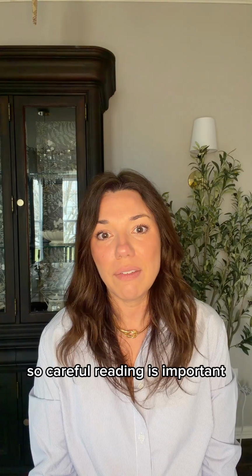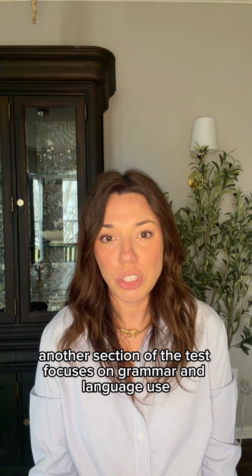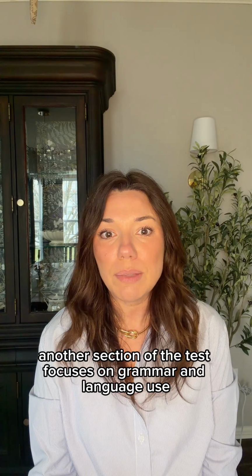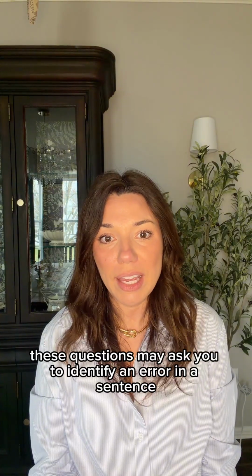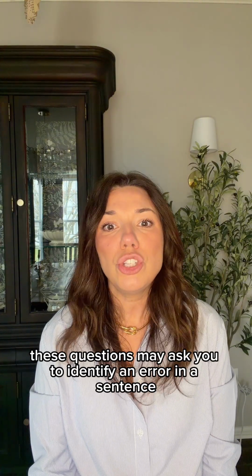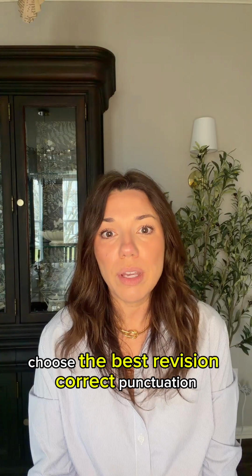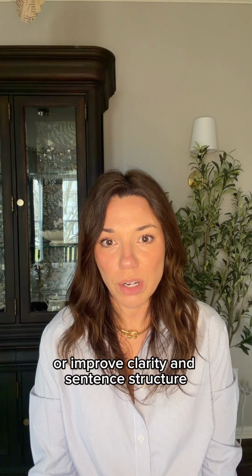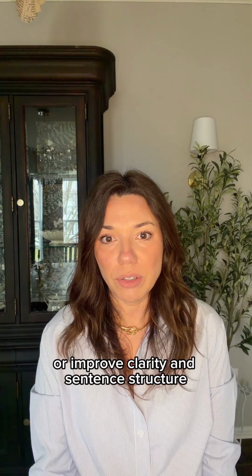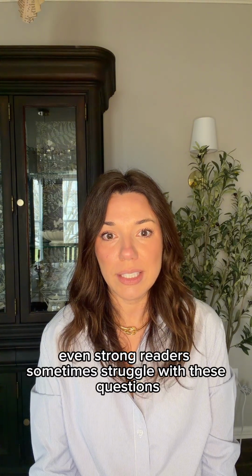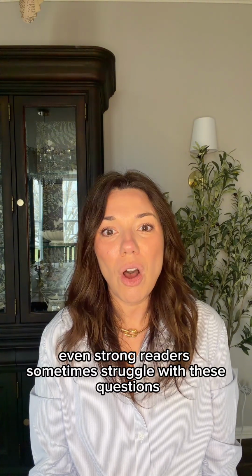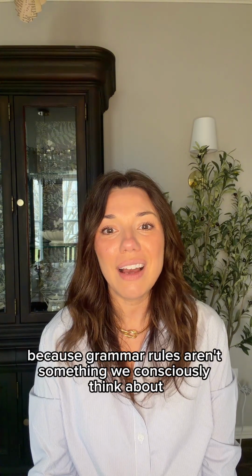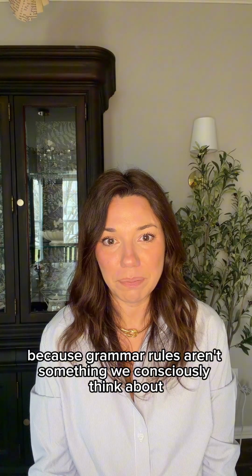Another section of the test focuses on grammar and language use. These questions may ask you to identify an error in a sentence, choose the best revision, correct punctuation, or improve clarity and sentence structure. Even strong readers sometimes struggle with these questions because grammar rules aren't something we consciously think about very often as adults.